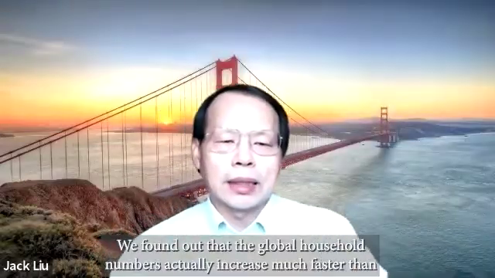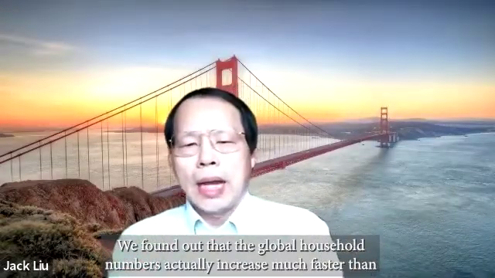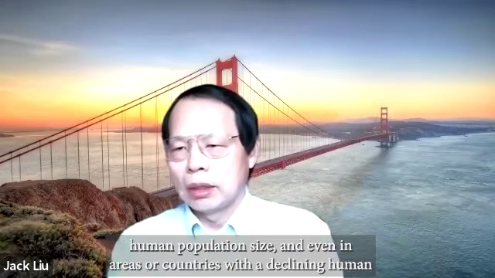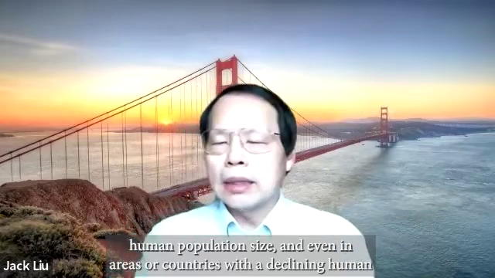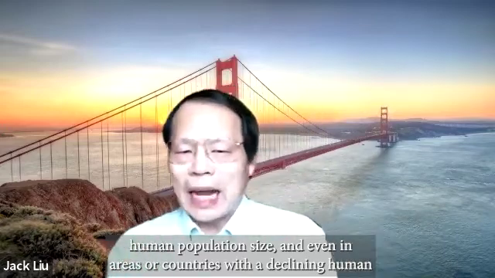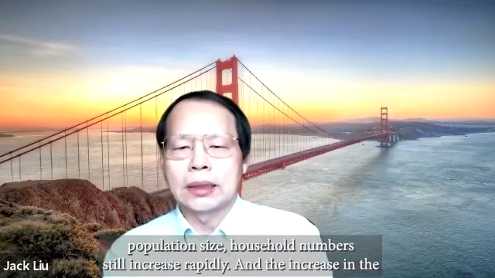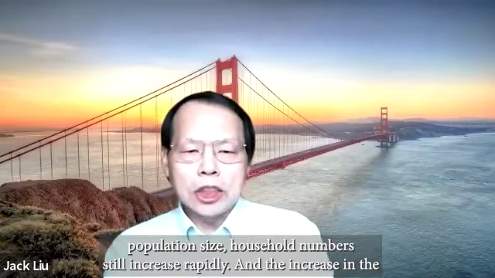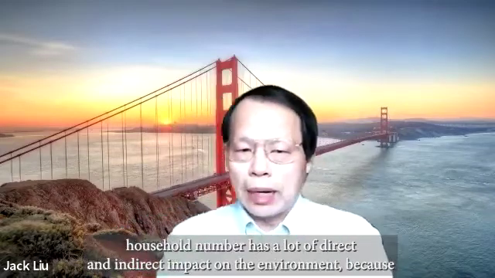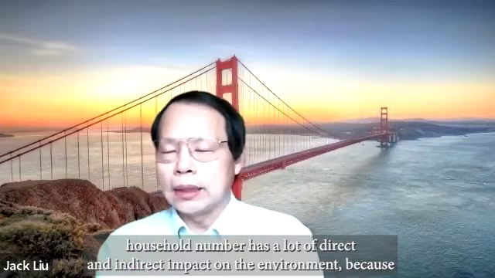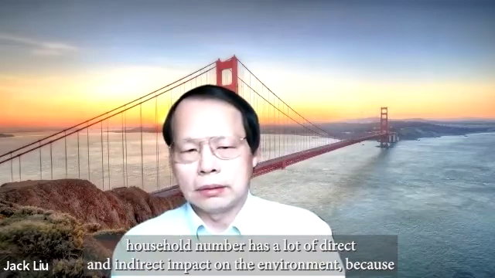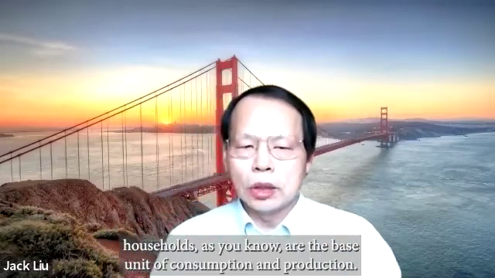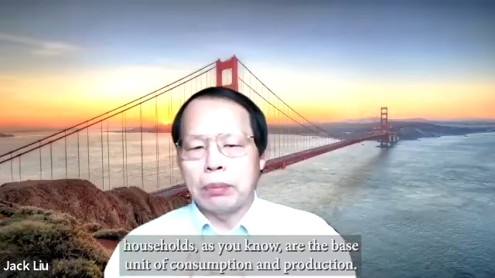We found out that the global household numbers actually increase much faster than human population size. And even in areas or countries with declining human population size, household numbers still increase rapidly. And the increase in the household number has a lot of direct and indirect impact on the environment. Because households, as you know, are the basic unit of consumption and production.